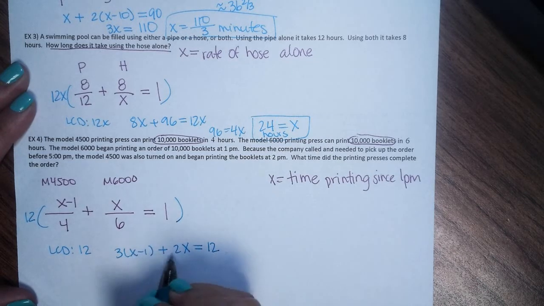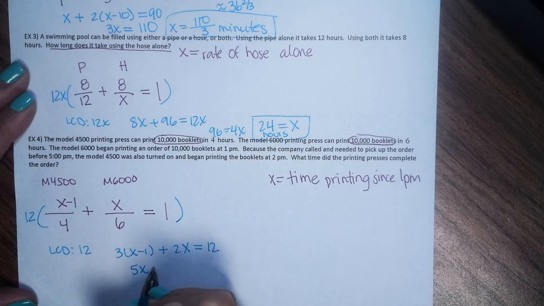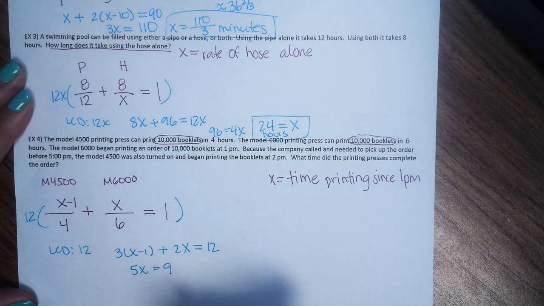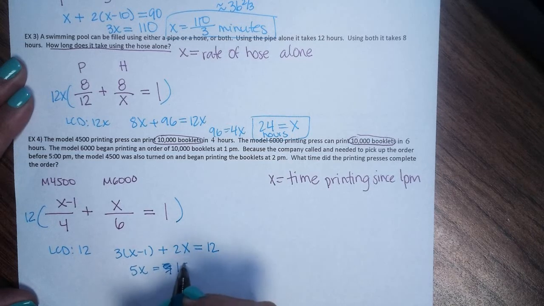Just solve. 39? No, that's not right. What did I do wrong? Oh, 15. You have to add the 3 to the 12.